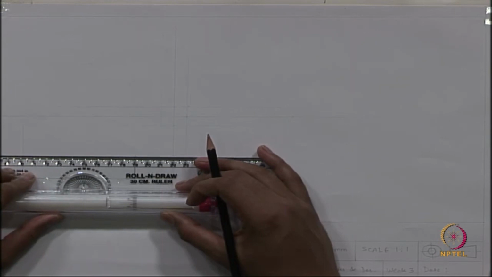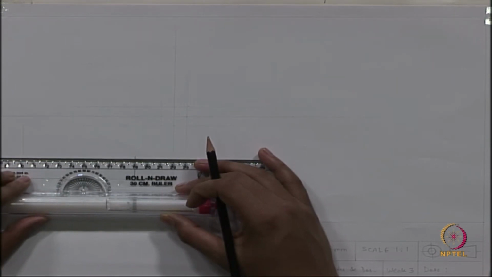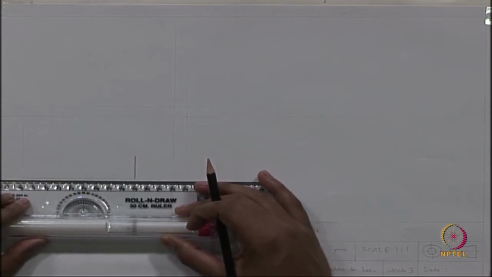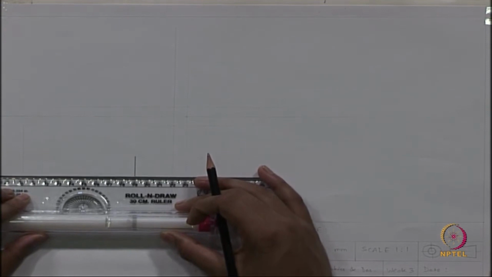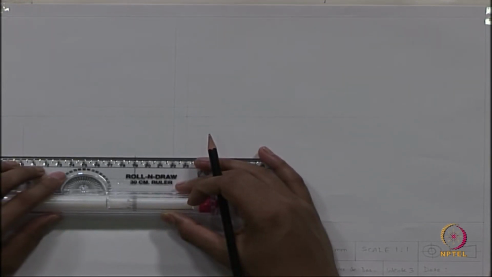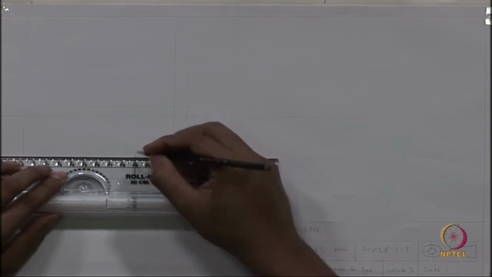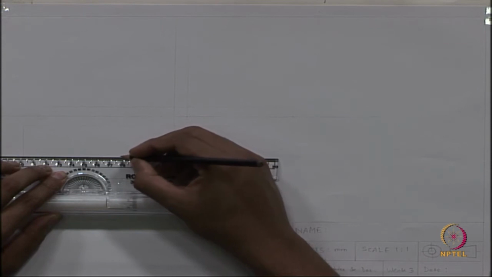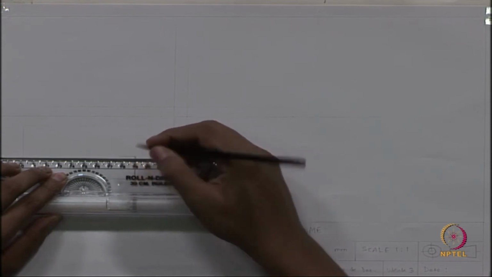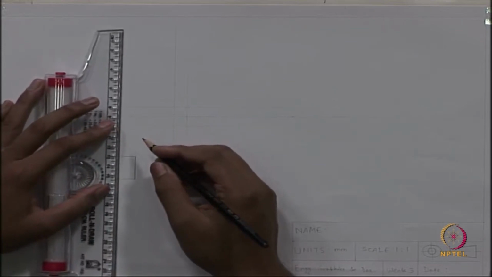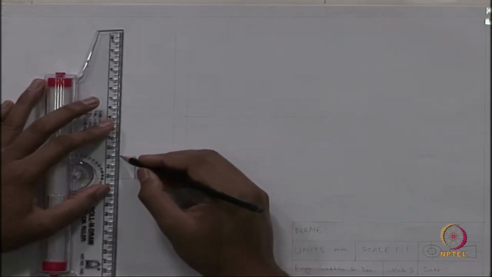If you have any problem checking whether the lines are parallel or not, you can always bring it down and check. And from here we will go back by 12, we will mark here 12, then 32.